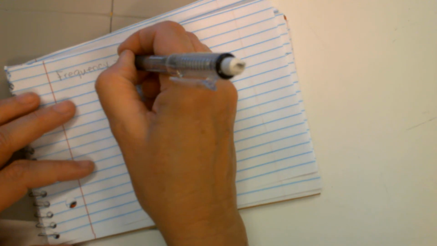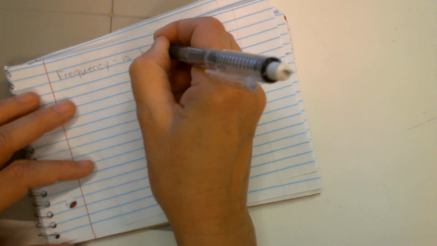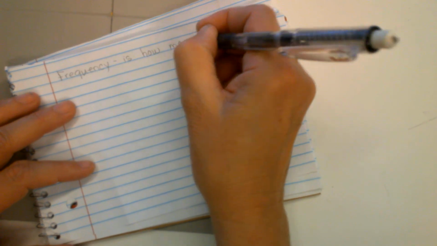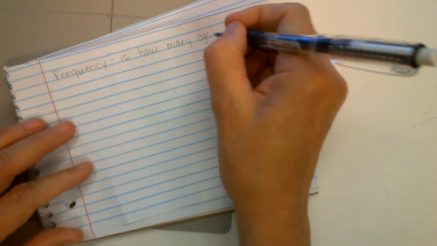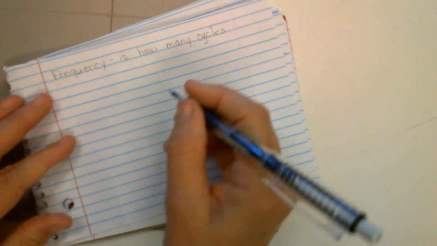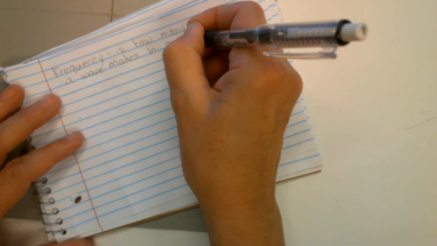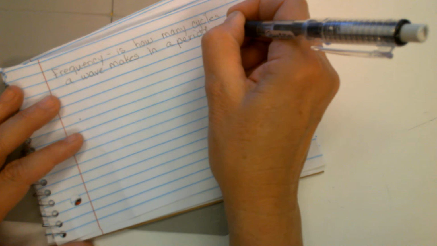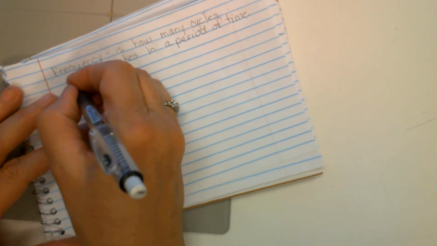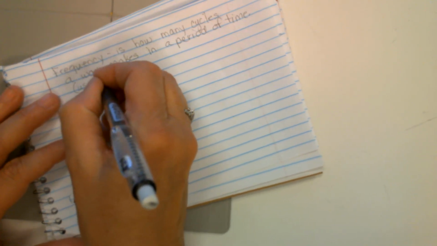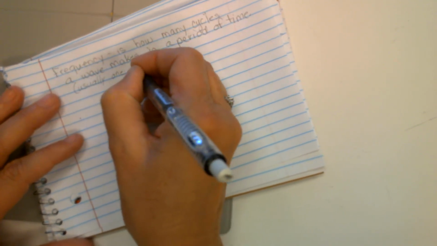But what it means is how many cycles a wave makes in a period of time. And that time is usually 1 second.